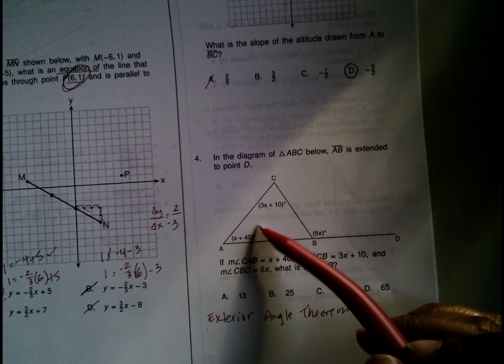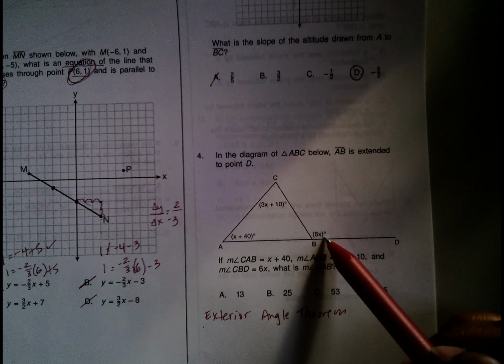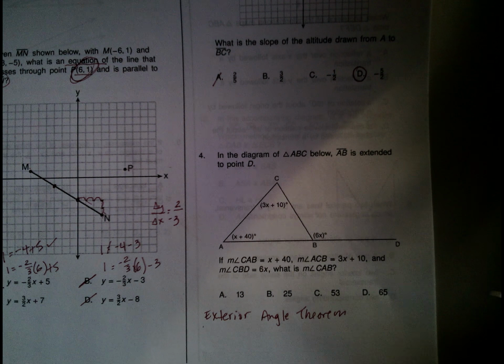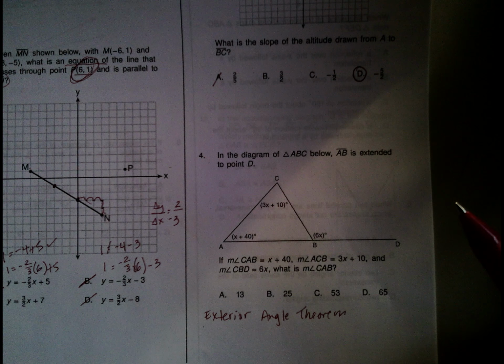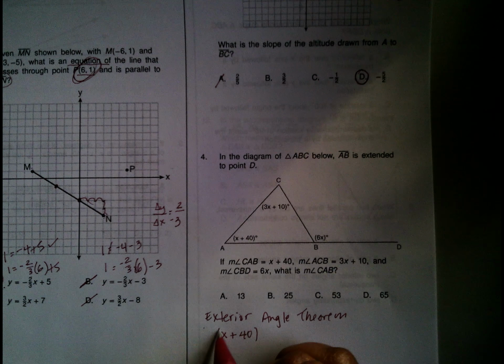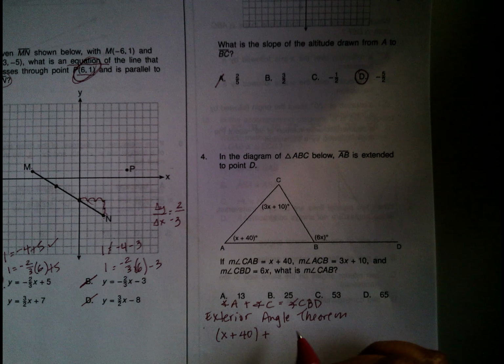Exterior angle theorem tells us that the two non-adjacent interior angles are equal to the exterior angle. Let's set up that equation: angle A plus angle C is equal to angle CBD. Angle A is x plus 40, angle C is 3x plus 10, and angle CBD is 6x.